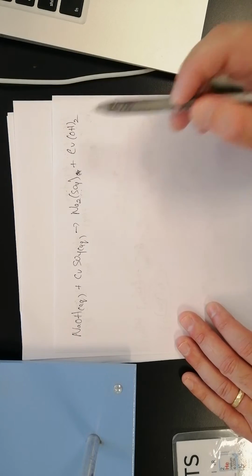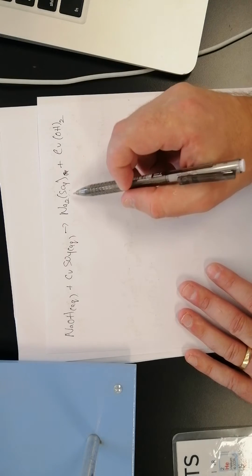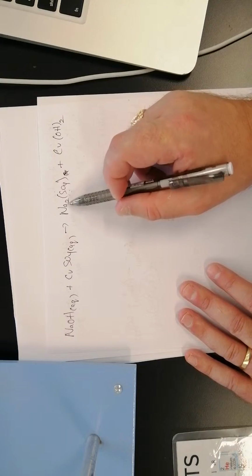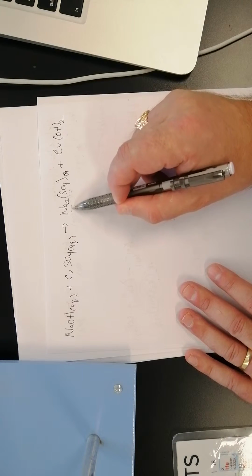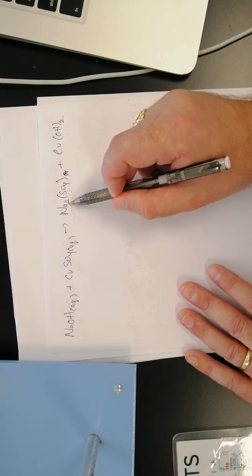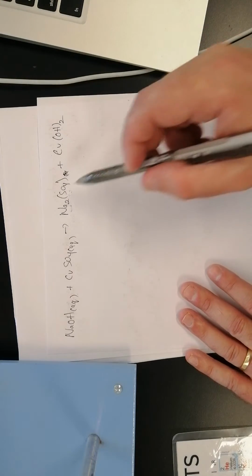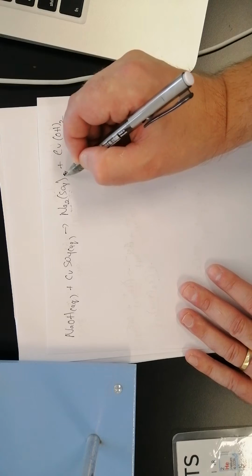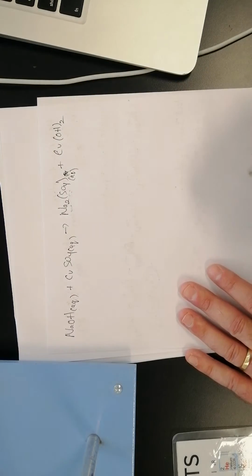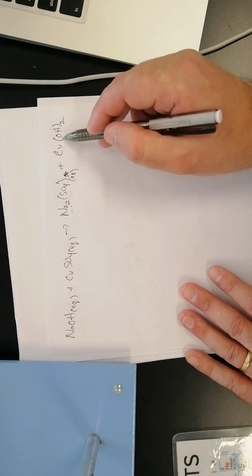If you look at your solubility rules, sulfates are generally soluble. There are a few exceptions, but we know that for the most part with alkali group 1 metals, most things are soluble. So this is fine. This will be aqueous, it's soluble, it'll split apart.